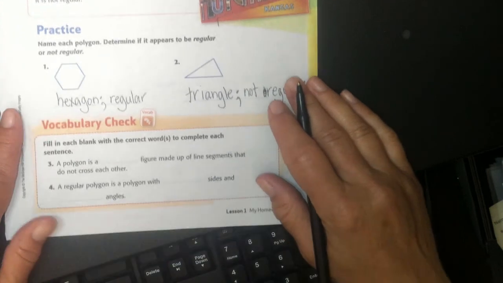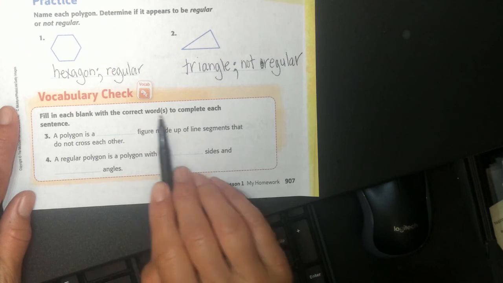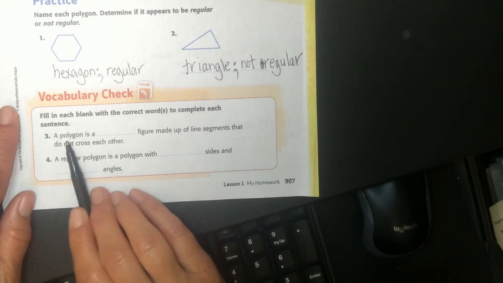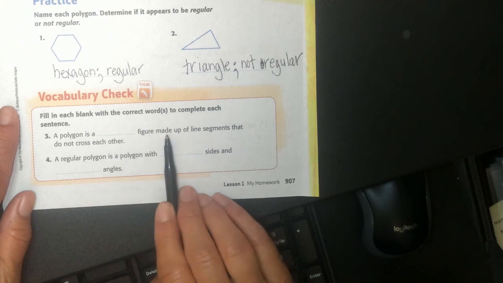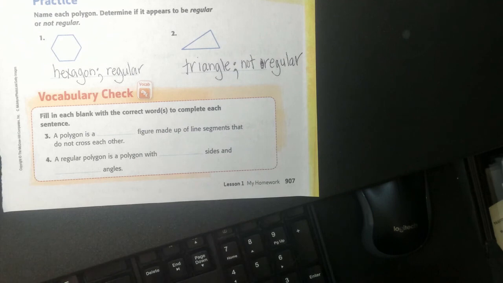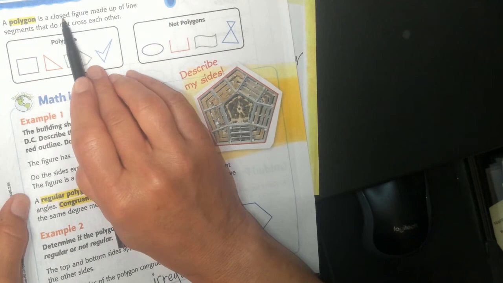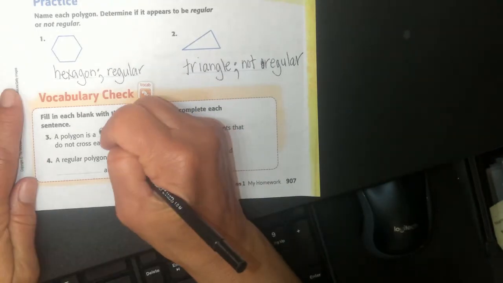All right, and down here, pause it if I'm going too fast for you. Fill in the blank with the correct word to complete each sentence. A polygon is a blank figure made up of line segments that do not cross each other, right? When my line segments do not cross each other, I say that they are closed. A polygon is a closed figure.